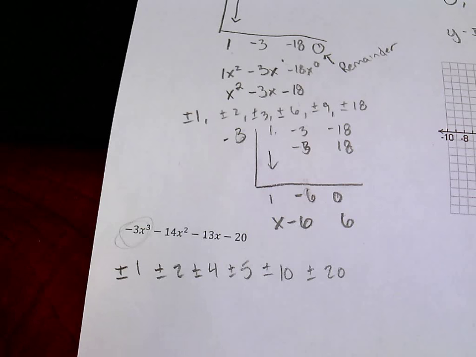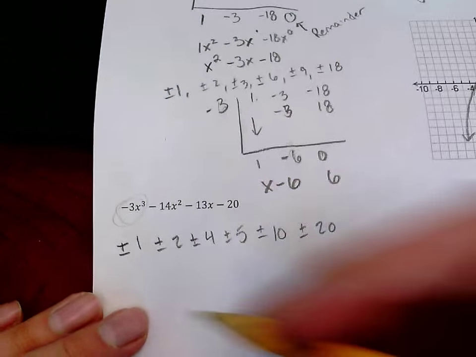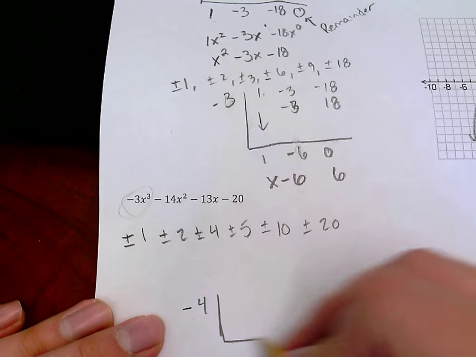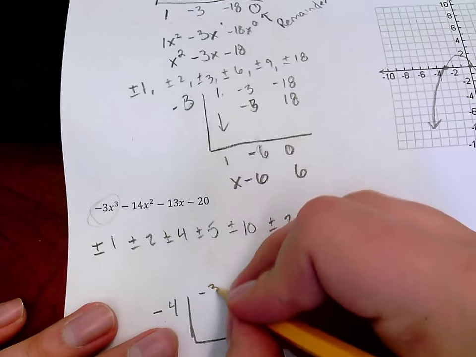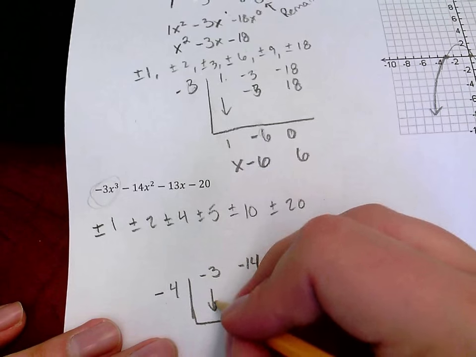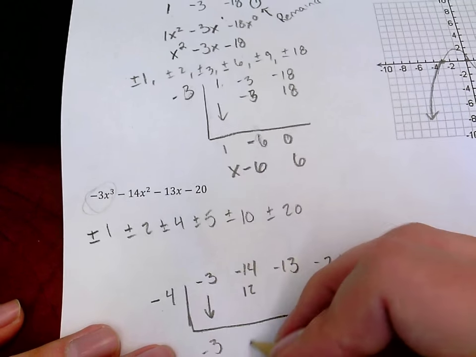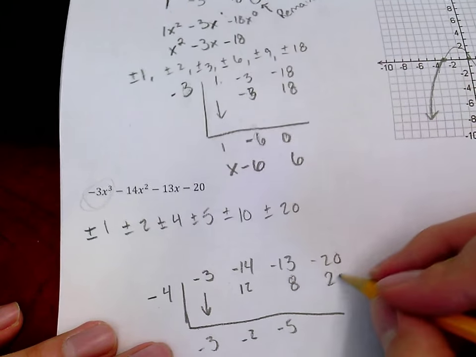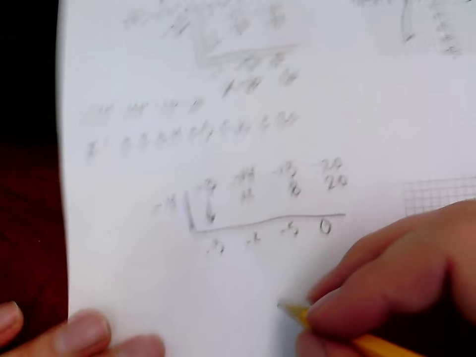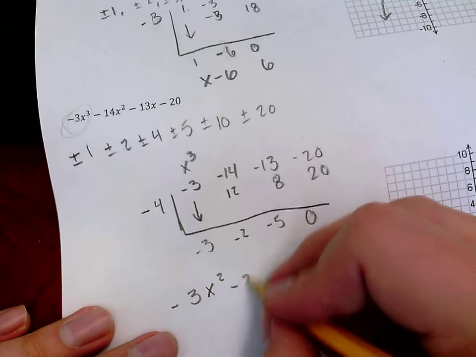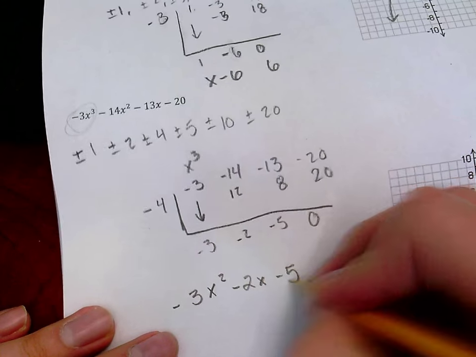Alright, now one of my zeros is negative 4, actually. So I'm going to start with negative 4, and then I'm going to do this whole synthetic division thing. So this becomes negative 3, negative 14, negative 13, and negative 20. Bring stuff down, do the whole thing, and everything goes into 0, so that means that everything's good. And since this was x cubed, I need to start off with one lower than that, so that's x squared. And since negative 3, I'm going to do minus 2x minus 5.